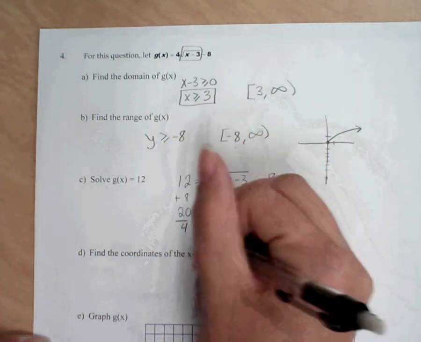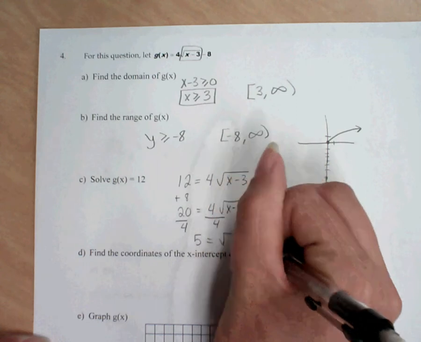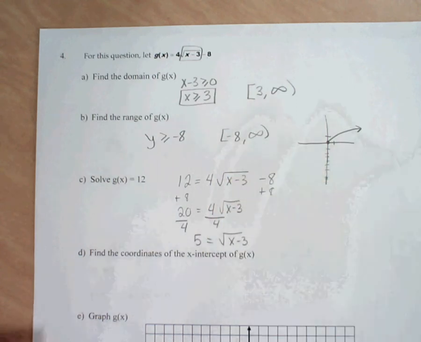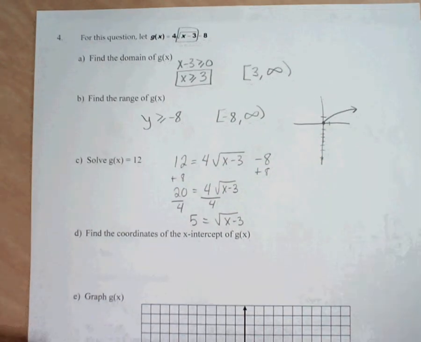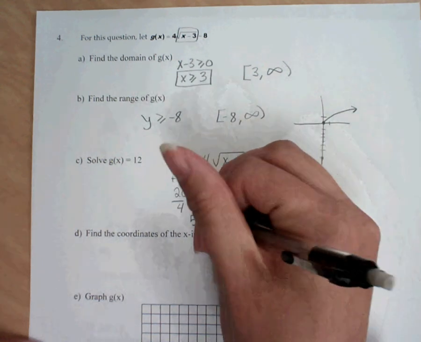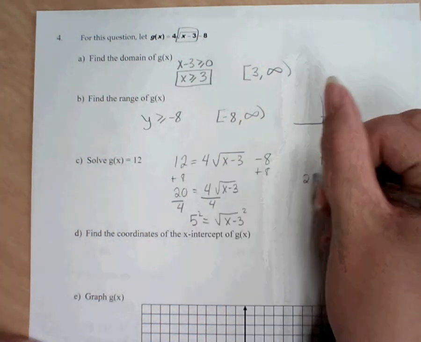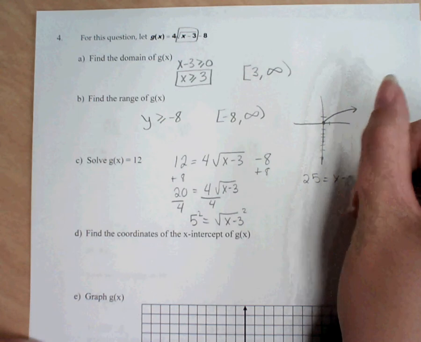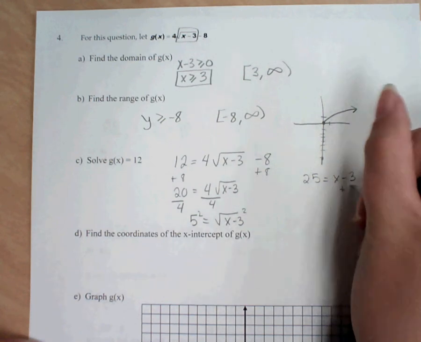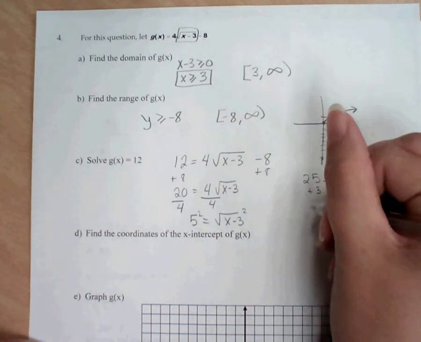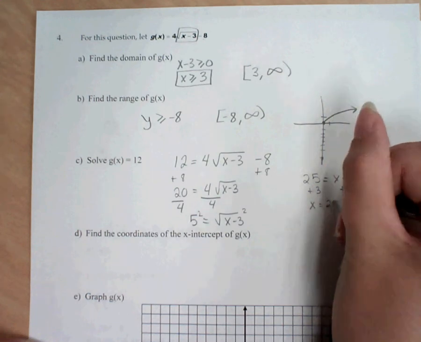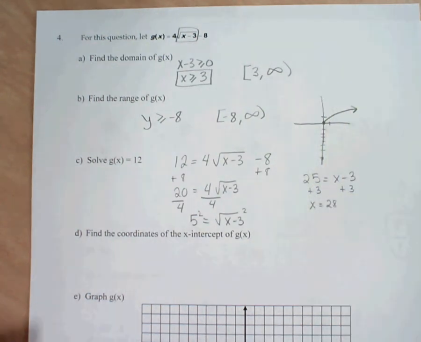So I get 5 is equal to the square root of x minus 3. Now that I've got the radical sign by itself, I can square both sides to get rid of it. So that gives me 25 is equal to x minus 3. Now I'm going to add 3 to both sides, and I can see that x is equal to 28. So that is the x value that would give me a y value of 12.